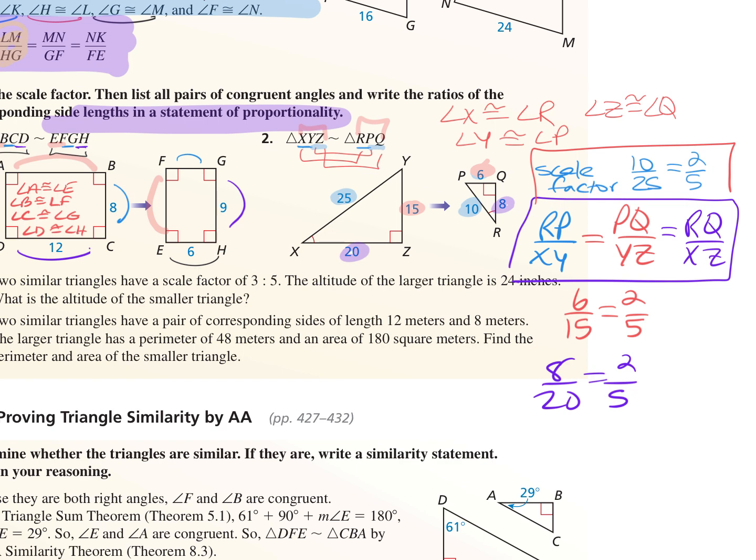which is also your side length ratio. So those all are the same thing. And your similarity statement is this from the beginning. Now, you're not always given a similarity statement. So if you're not given one, then we would have matched the smallest number with the other smallest number. And that's how we could have found out the correct corresponding sides.